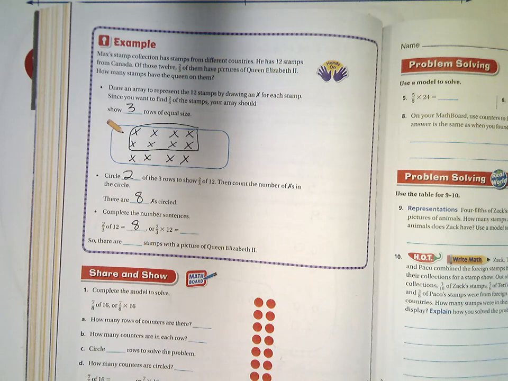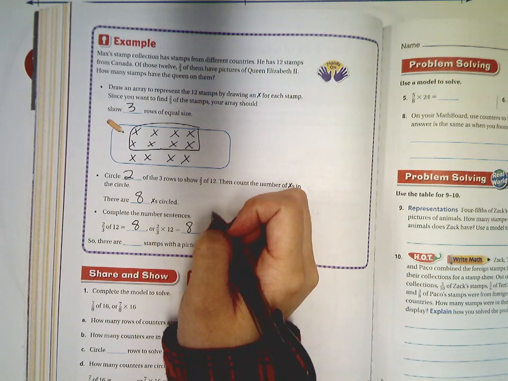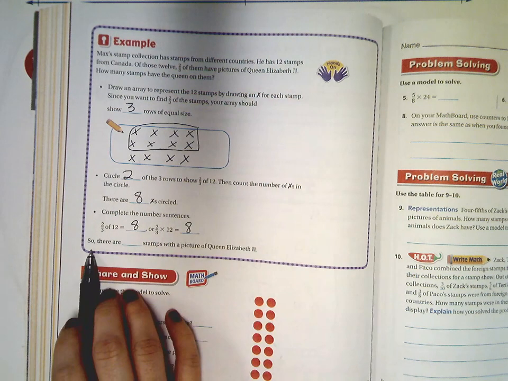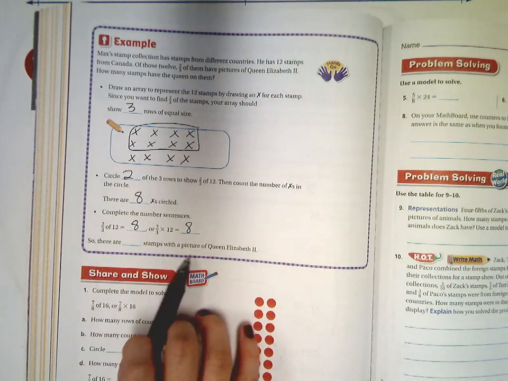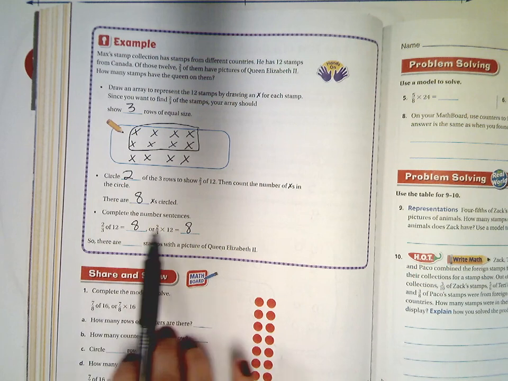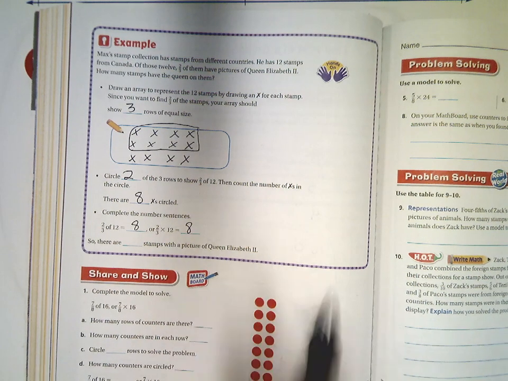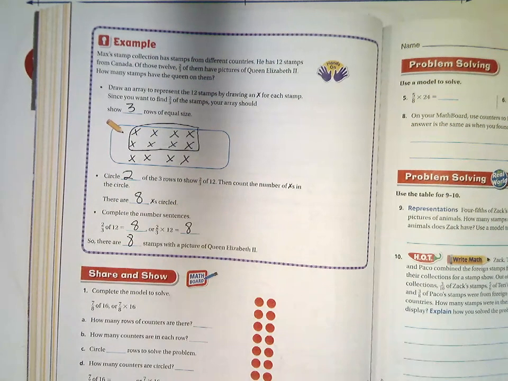Or 2/3 times 12 is equal to 8. It was already right. So that means there are how many stamps with a picture of Queen Elizabeth II? What is the repeated number? 8. There are 8 stamps with a picture of Queen Elizabeth.